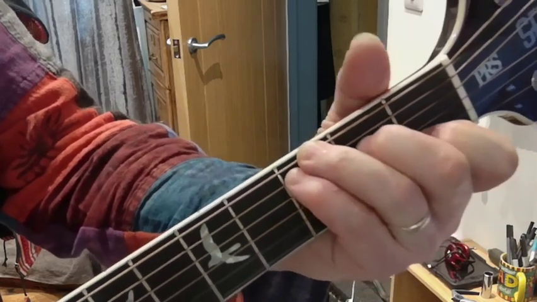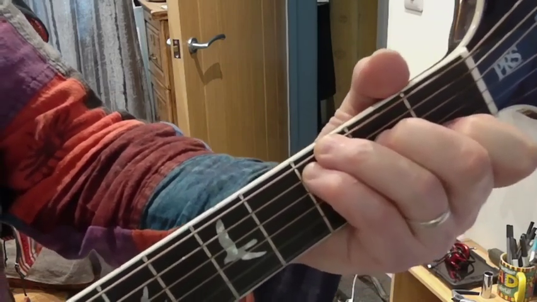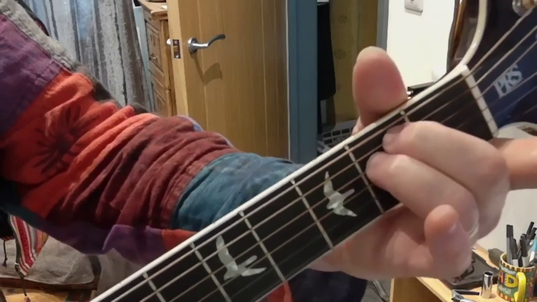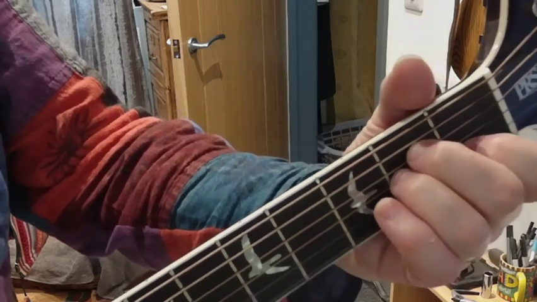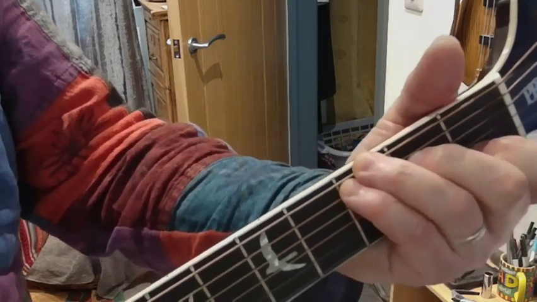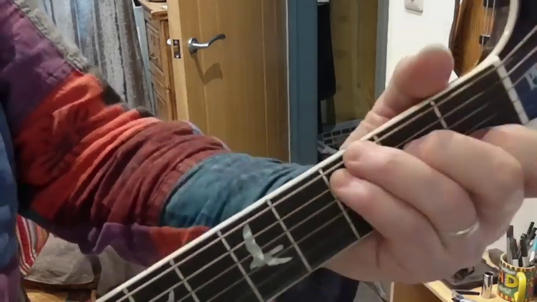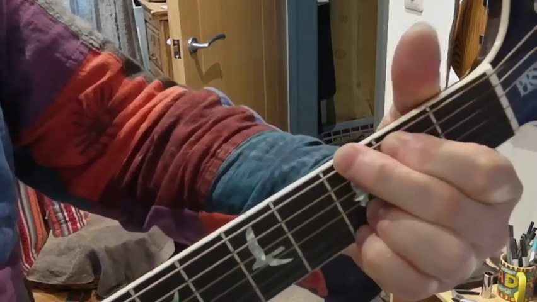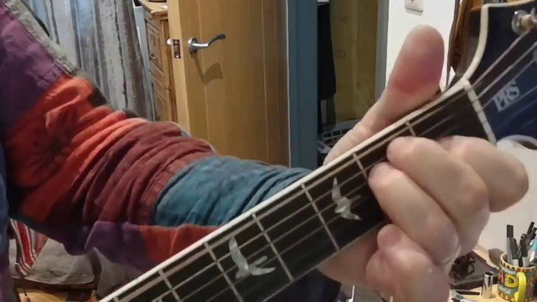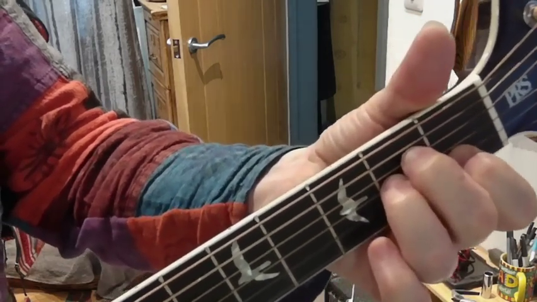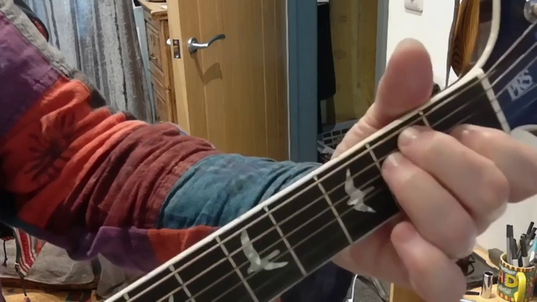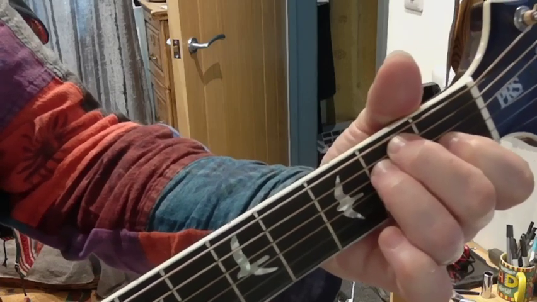In the key of C, our 3 chord is an E minor. So if you're playing in the key of C, you can always make your E into an E major instead of an E minor.